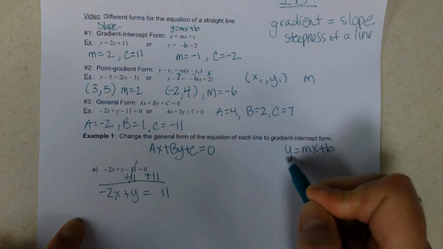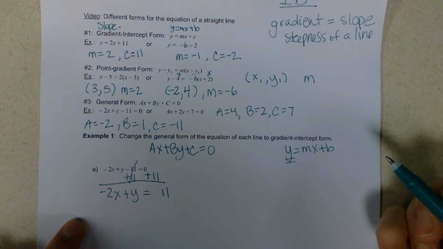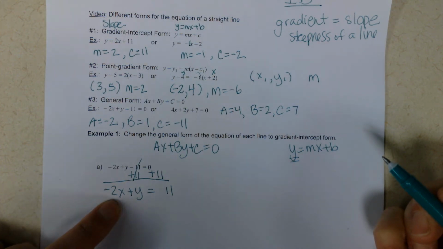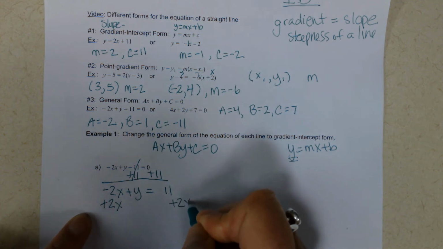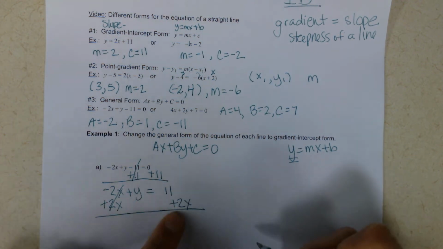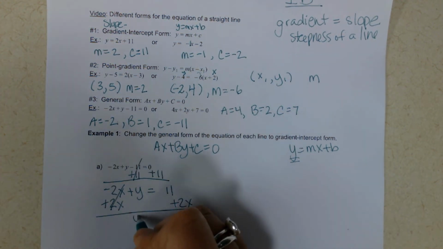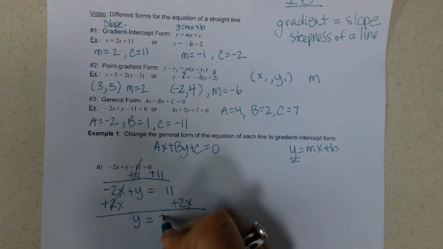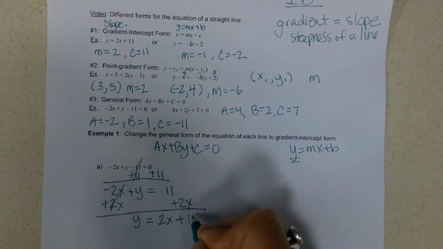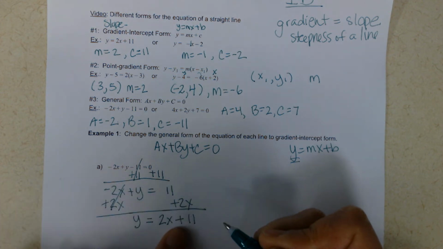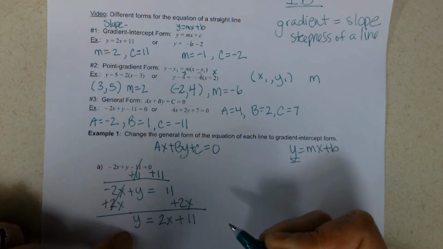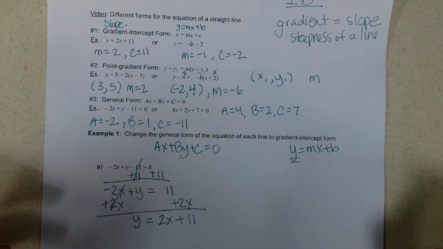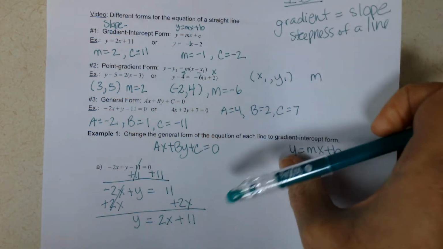Great. Now remember, I have to get y by itself. So what can I move next? I can move this minus 2x. Well, it's minus, so I could do plus 2x and plus 2x. Remember, I can't combine these, so I just write it as I see it. Y equals 2x plus 11. This 11 is positive, so it just becomes plus 11. So I've now gone from general form to gradient intercept form. Yay, I'm done. All right, let's try the second one, part B.